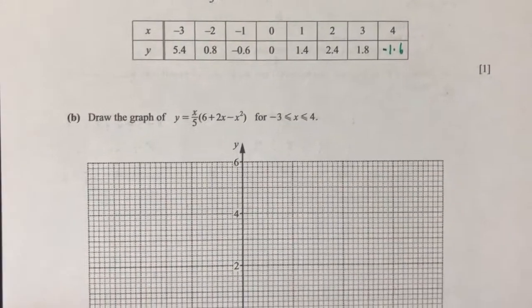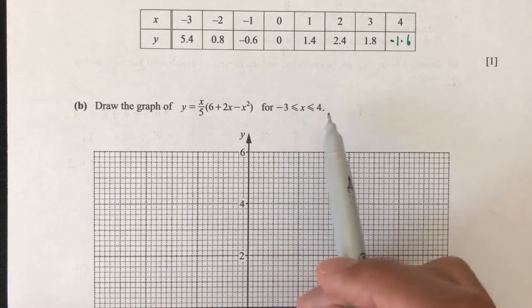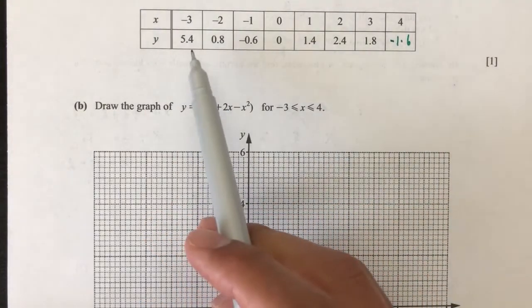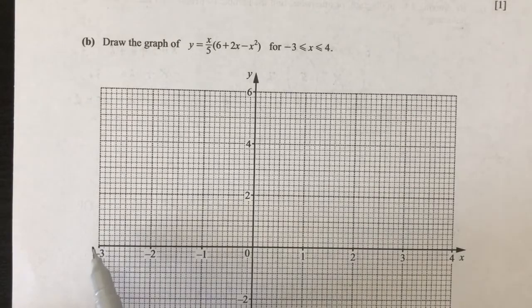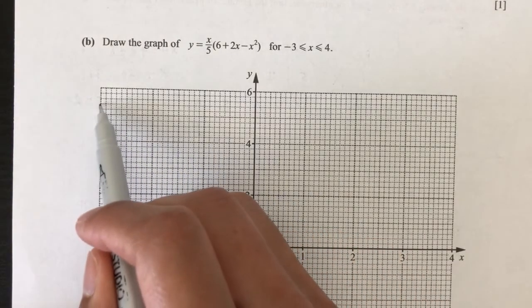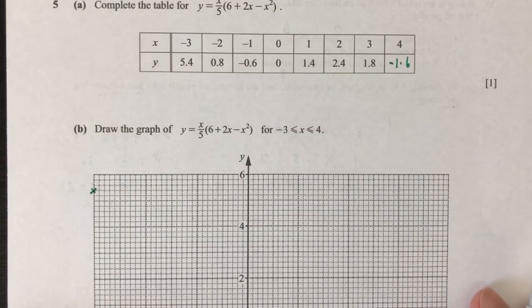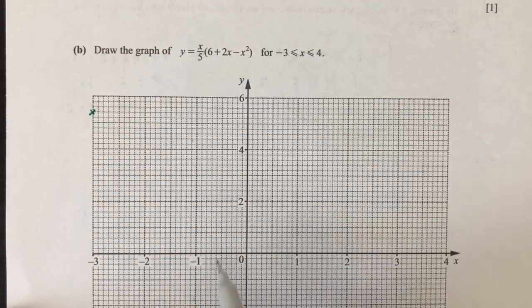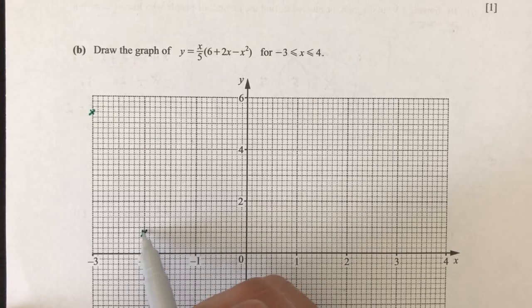And as part B, now we have to draw the graph of this from minus 3 until 4. So the first point is minus 3, 5.4. So minus 3 is here, 5 is here, 0.4 will be here. That's the first point. Second point is minus 2, 0.8. Minus 2, 0.8 will be here.